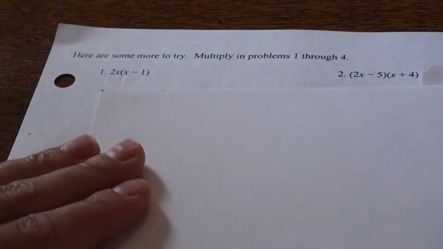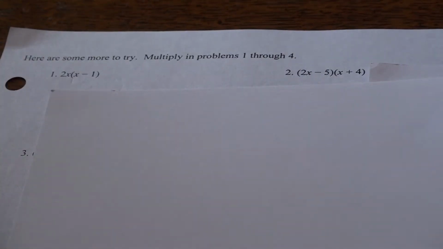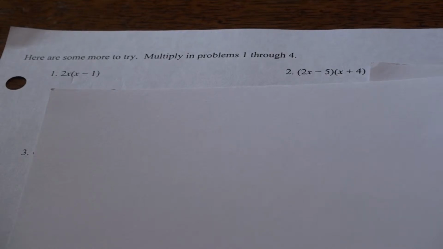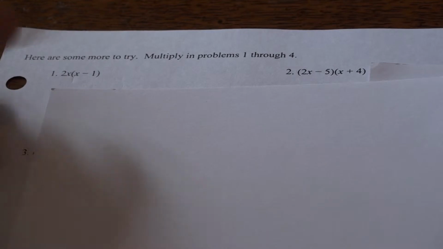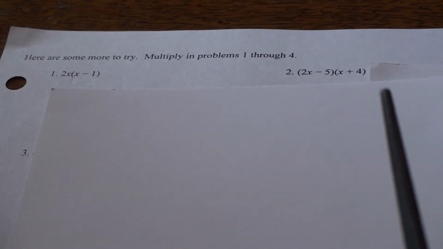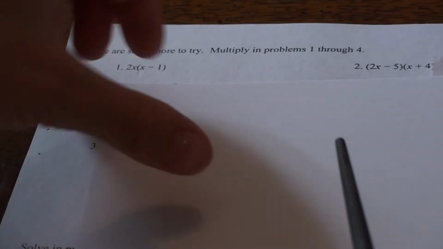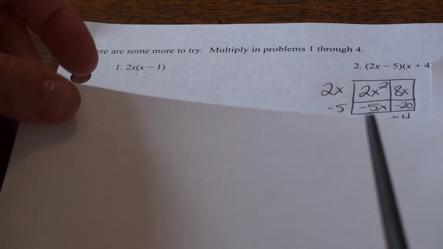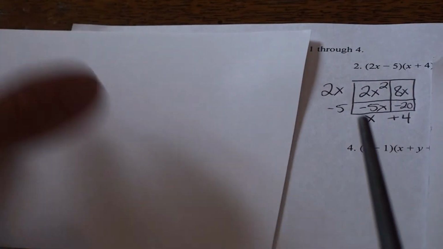Let's look at some examples. Now notice for the directions, for numbers 1 through 4 in your homework packet, you're only going to multiply. And then for 5 through 10, you'll actually be solving. So for number 1, we have 2x times the quantity x minus 1. So you're going to distribute. Oops, we're actually not doing number 1, we're doing number 2.